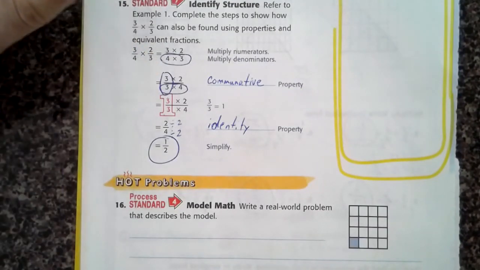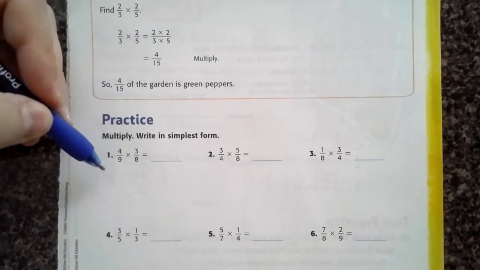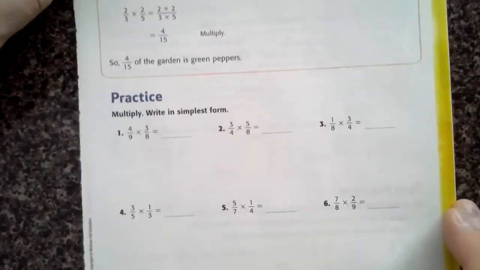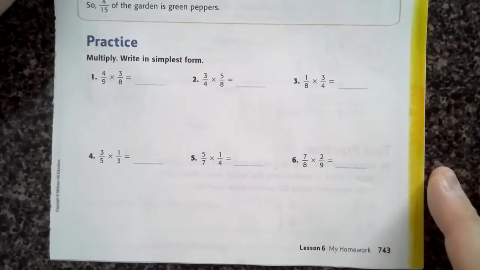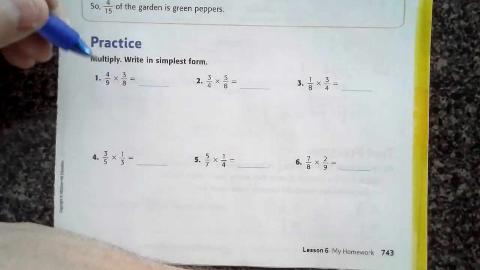Right? All right. So on your homework, again, I highly recommend, if you can do it, simplify. If you don't, you can always ask somebody in the classroom or whomever. But simplify if you can.